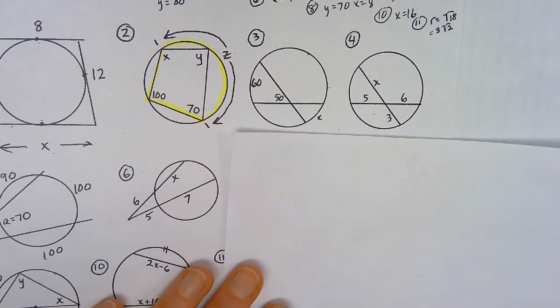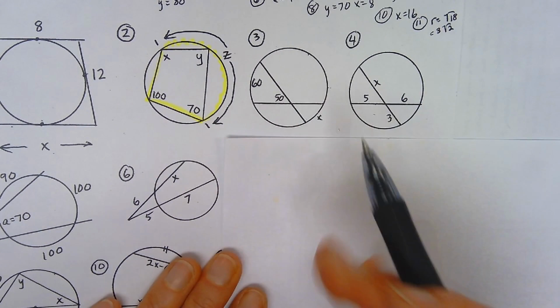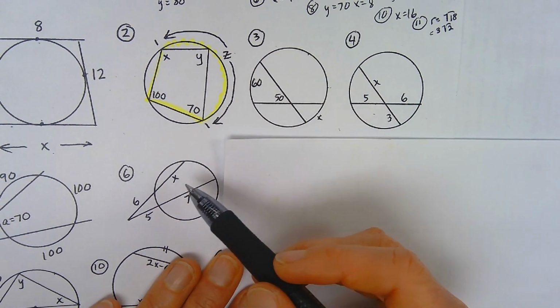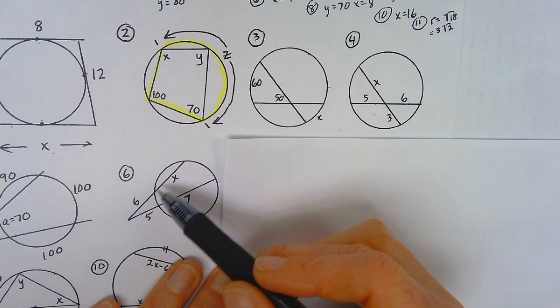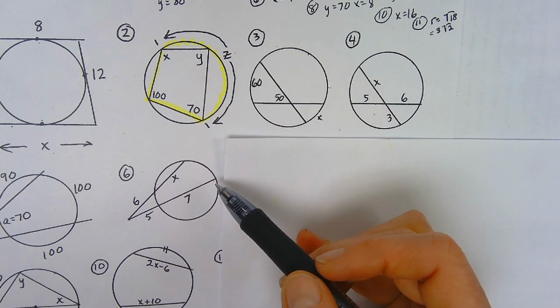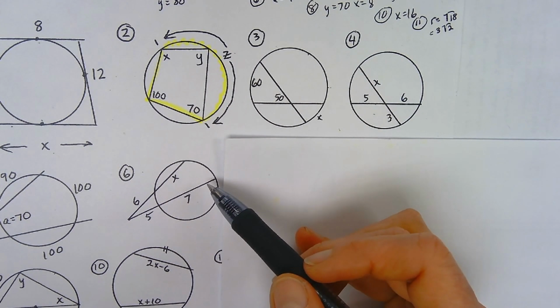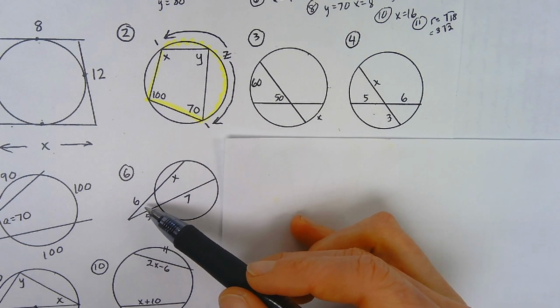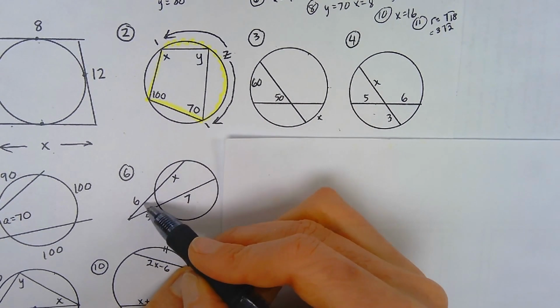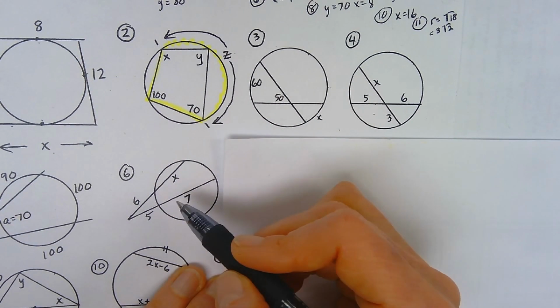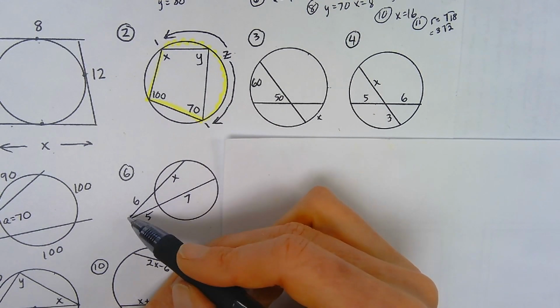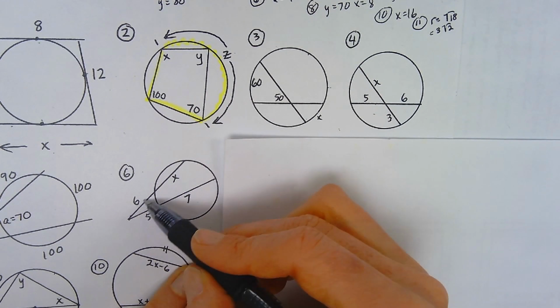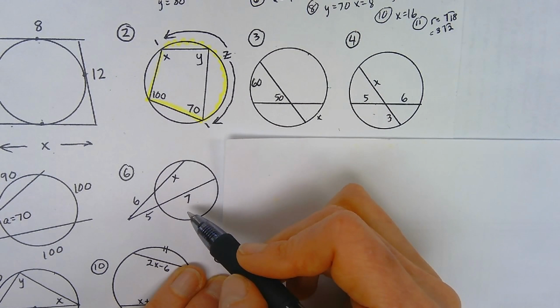Number 6. Now we have segments that are created by two secant lines here. When we want to look at the relationship here, we'll need to look at the external secant segment and the entire secant segment.